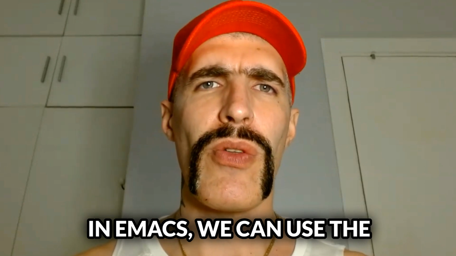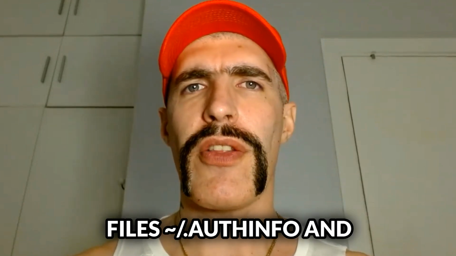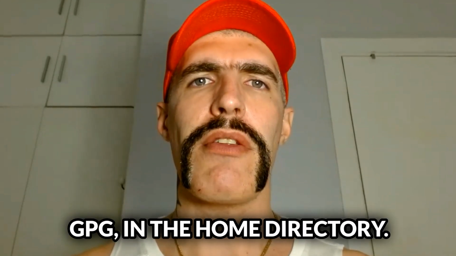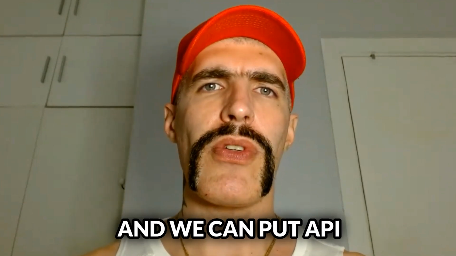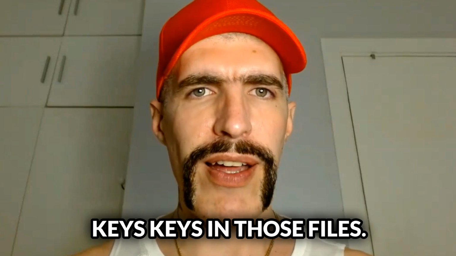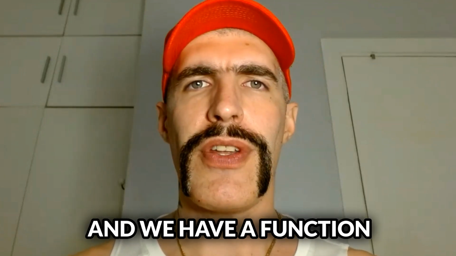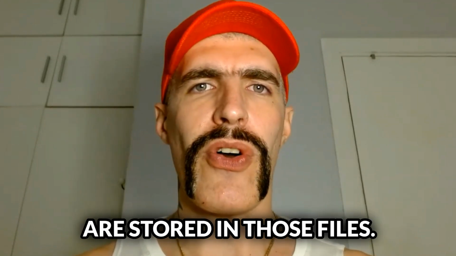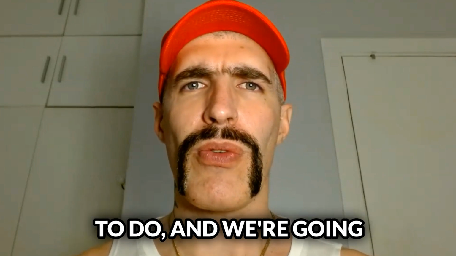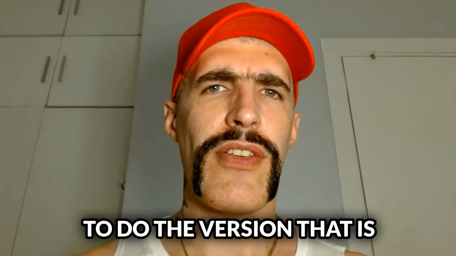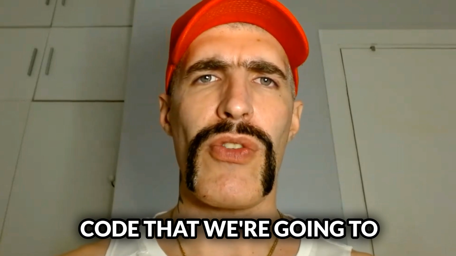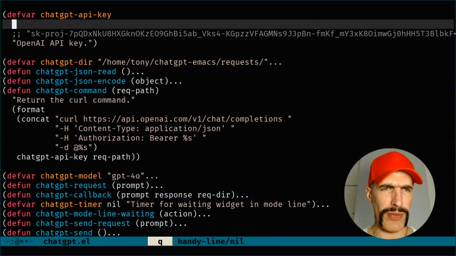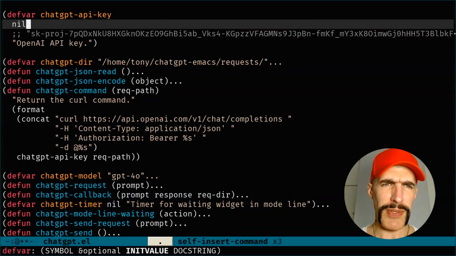In Emacs, we can use the files .authinfo and .authinfo.gpg, the version encrypted with GPG, in the home directory. We can put API keys in those files, and we have a function in Emacs Lisp that we can use to get API keys stored in those files. So this is what we are going to do. We are going to do the version that is not encrypted, but the code that we are going to write works for both. The first thing we do is set the variable chatgpt-api-key to nil.